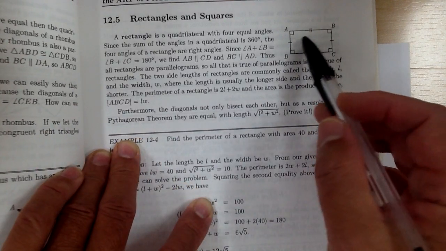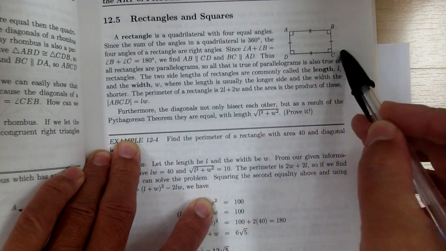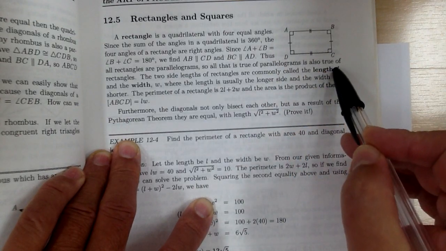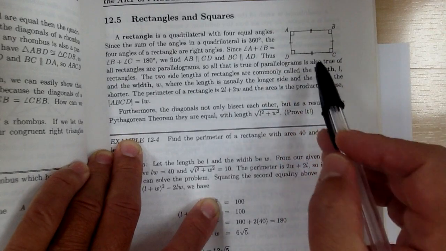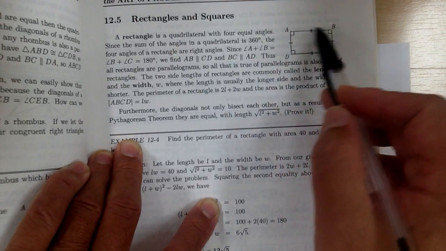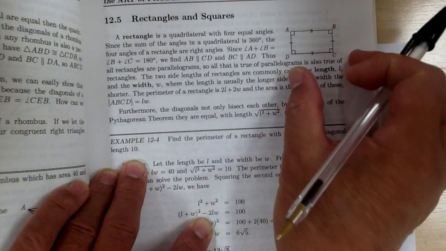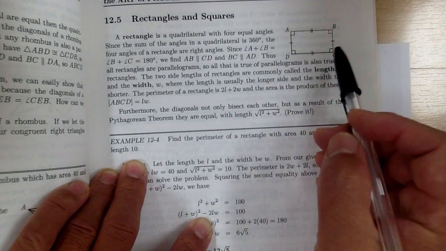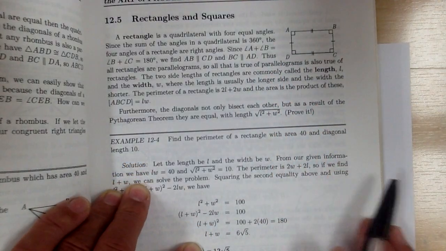So for a rectangle, we have two pairs of parallel sides. These are parallel, and these are parallel, and they're also congruent to each other, and also every angle is equal to 90 degrees. Now the square, if it's a square, then it becomes even more specific. If it's a square, then all four sides are congruent.